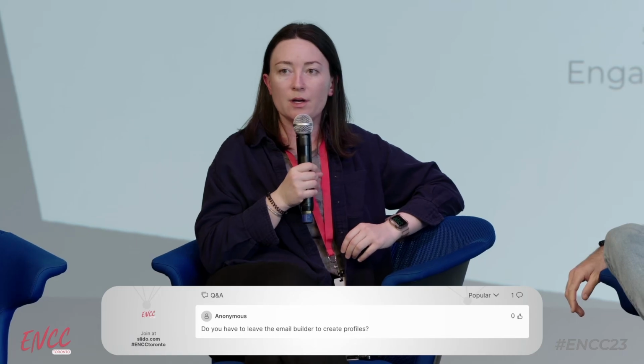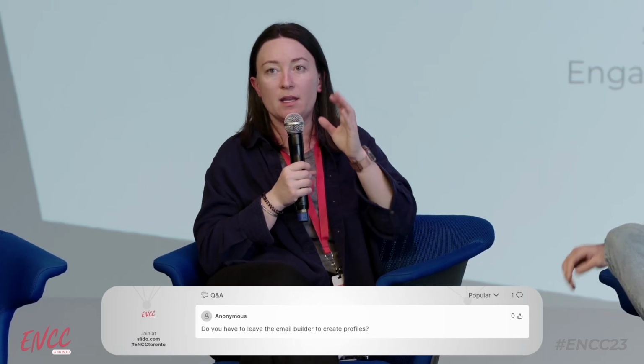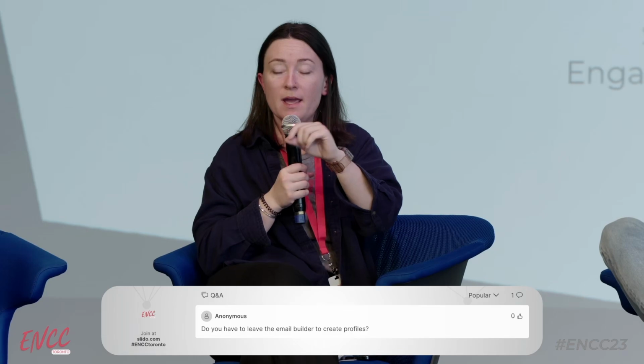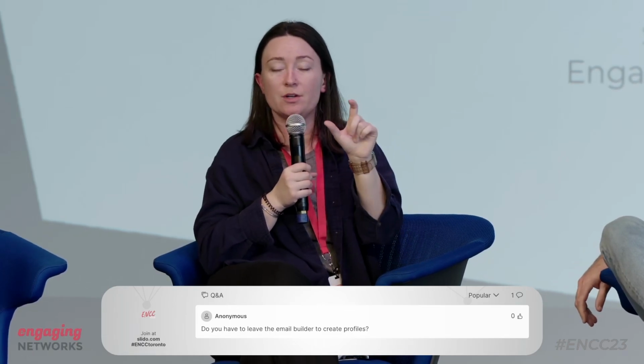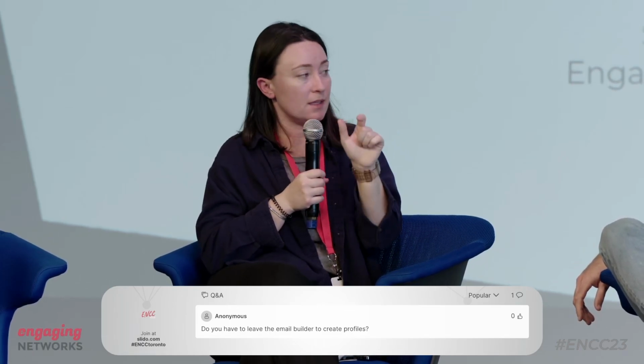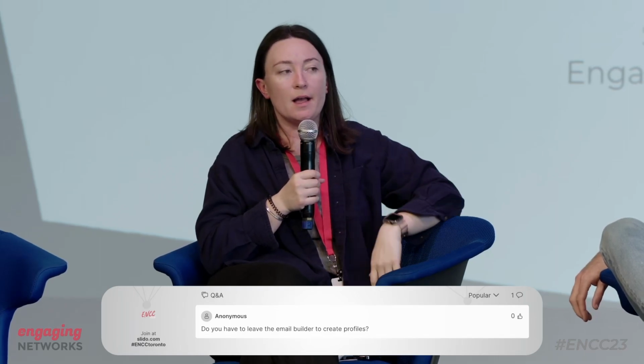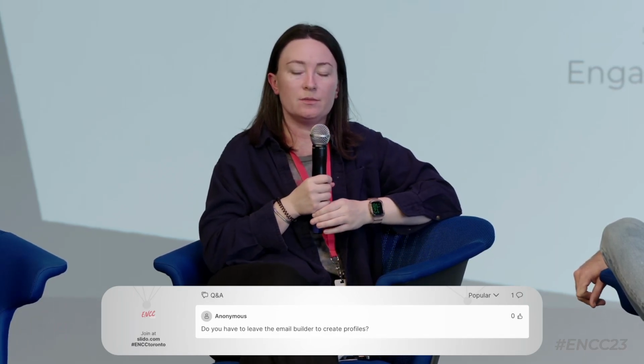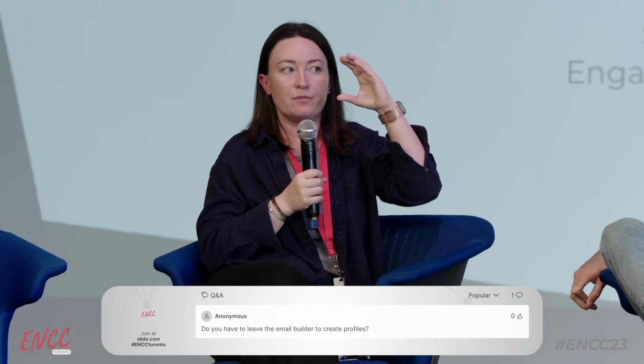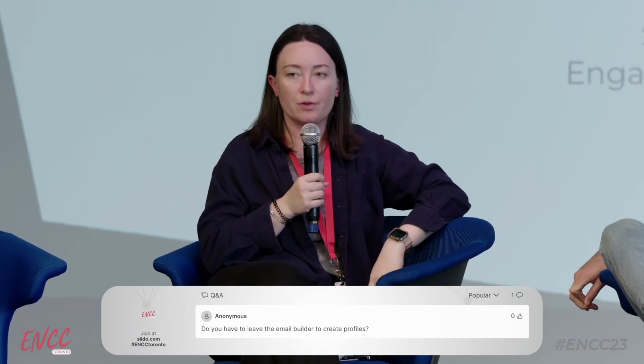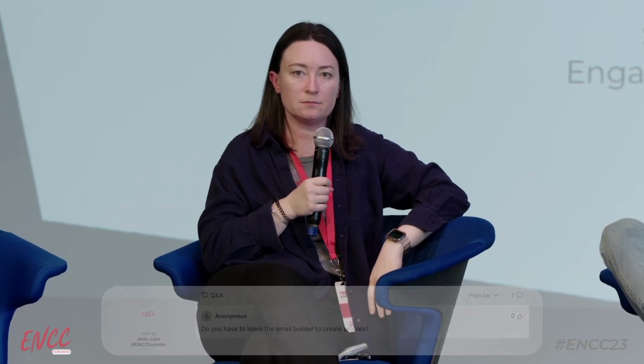Do you have to leave the email builder to create profiles? For now, you do. We are in the process of deprecating what you see now as the email menu, to put everything under the marketing tools, and I believe that includes profiles for now. But ultimately, you would have to leave the email builder to create a profile. Yes. Great, thanks, Sam.